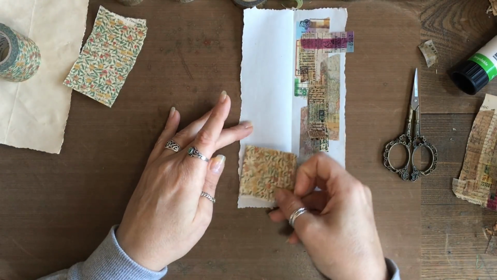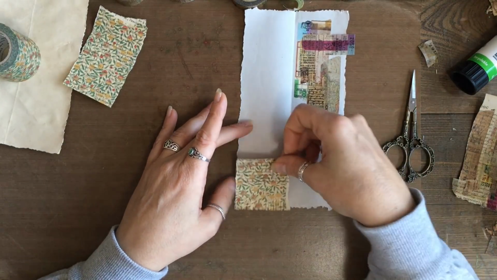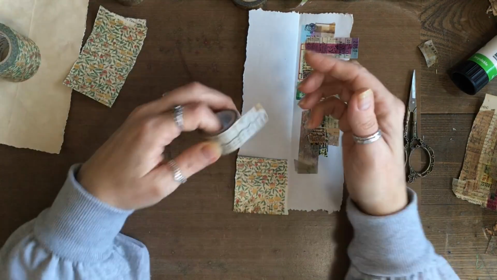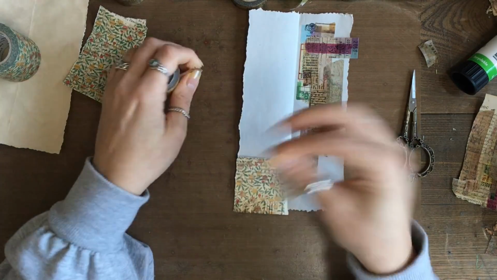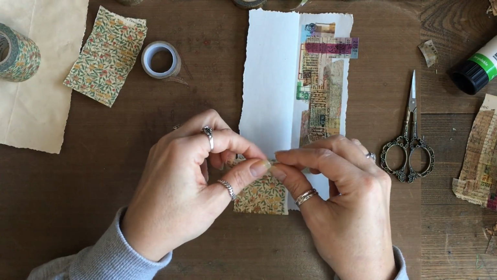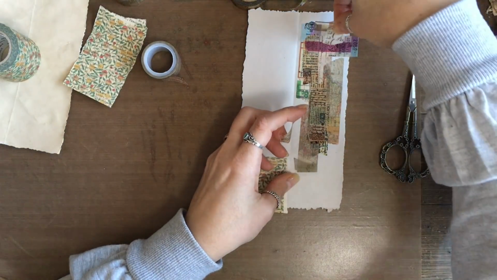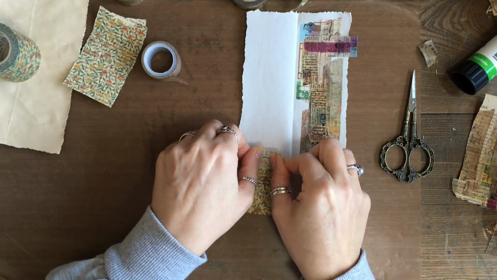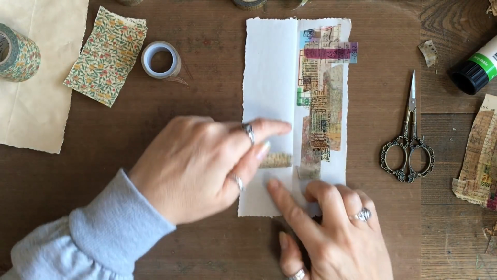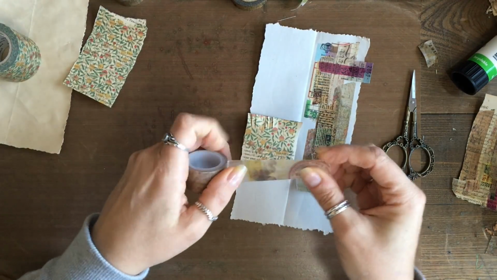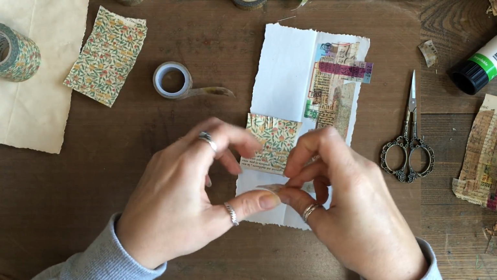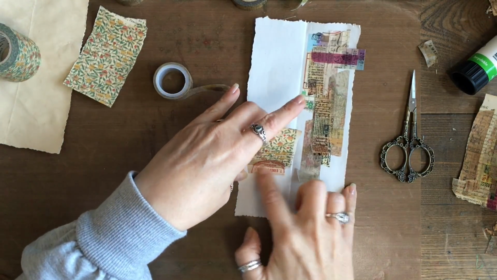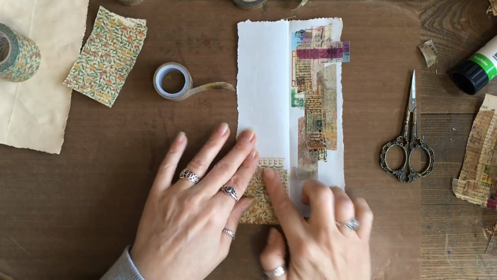So what I'm going to do is, where could we have that? Let's put that here. So the other way of using washi for texture is by adding things in using the washi. So that bit's a little bit spare, so I'm going to put that there. I'm going to attach this in using washi. And again, it's another sample of what you can use washi for, and it's adding texture to our journal.